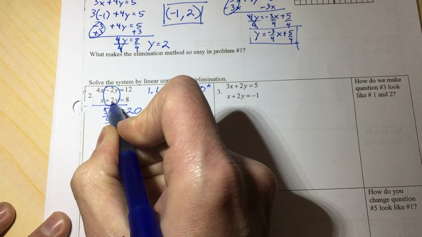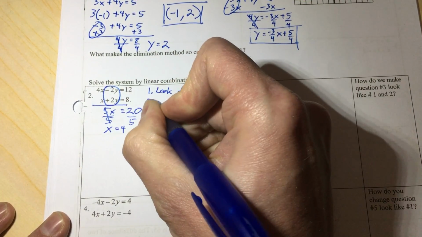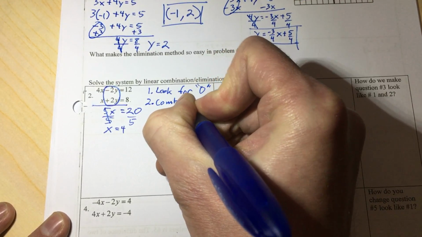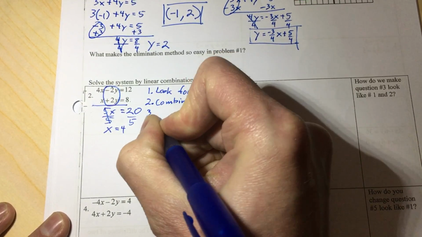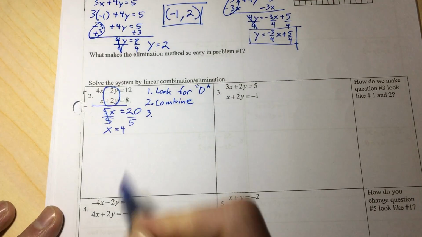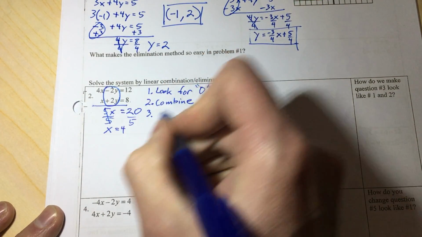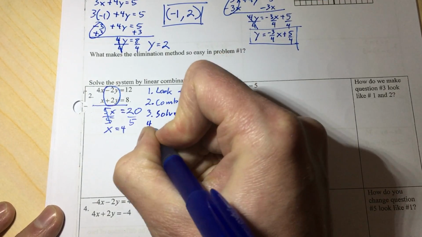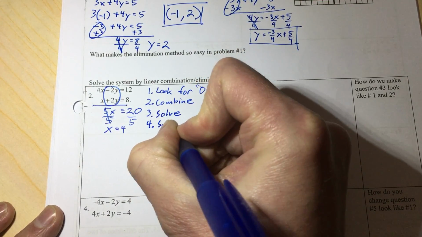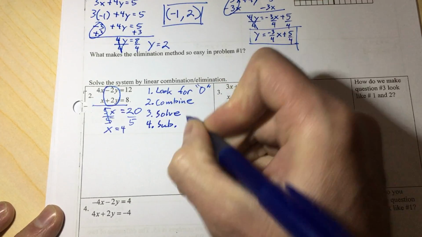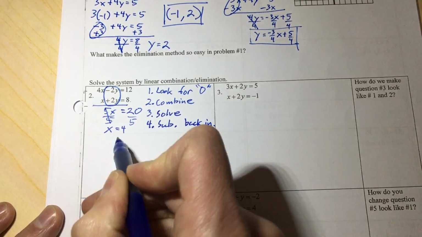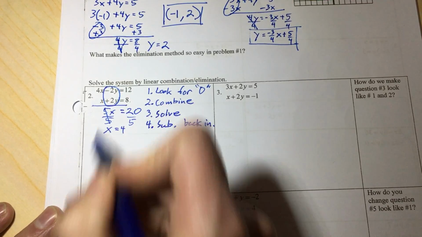Okay, that's what we're talking about here. Look for the 0, combine, and then our last one, you need to substitute back in, or solve, let's say solve, and then substitute back in. I'm going to abbreviate that: sub back in. Okay, so we can take our x value and substitute back in.